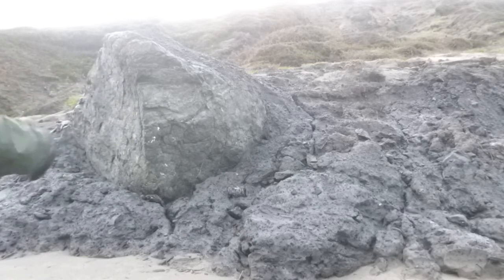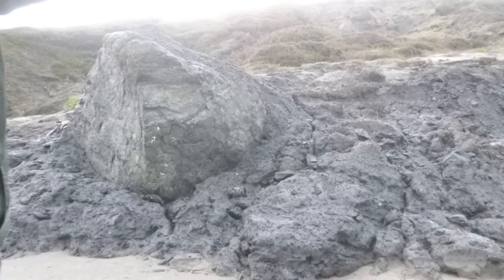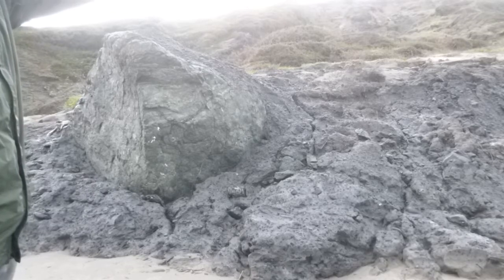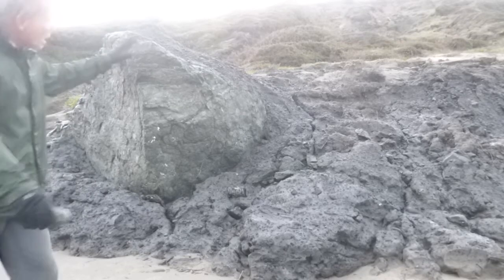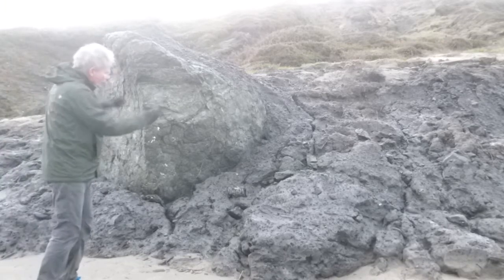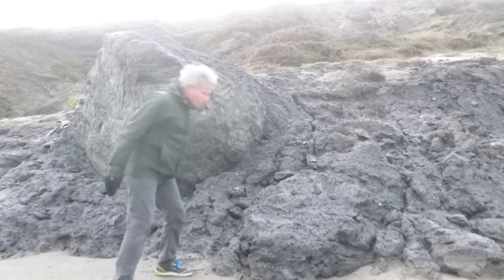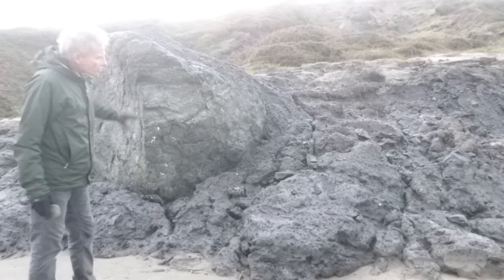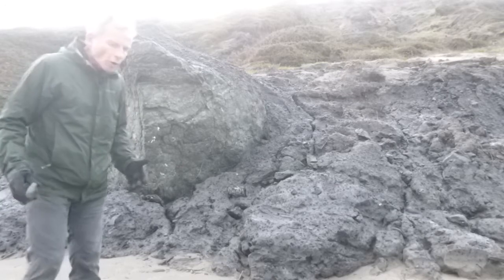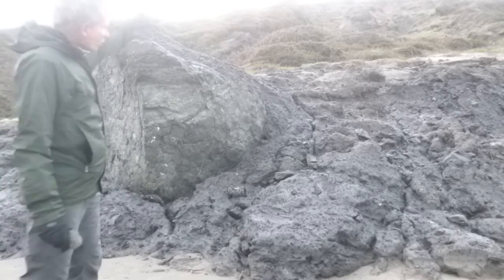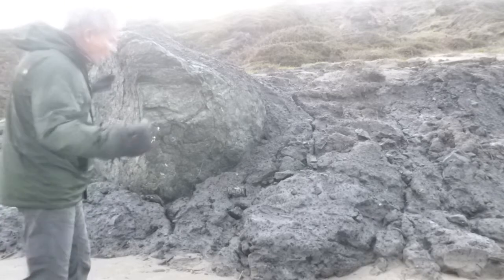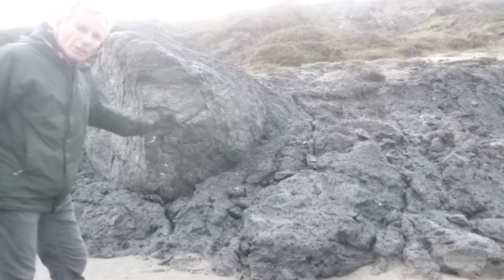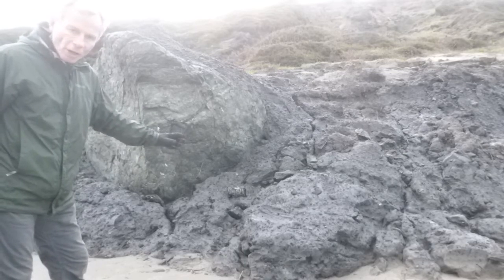Now this is so well exposed because it landslid from right up there. You can see the landslide scar, and essentially this muddy matrix is very weak, and so these Melanges are very prone to landslides. So it landslid down, and then the waves came in and cleaned it up so we could see the internal structure of what the Melange looks like.